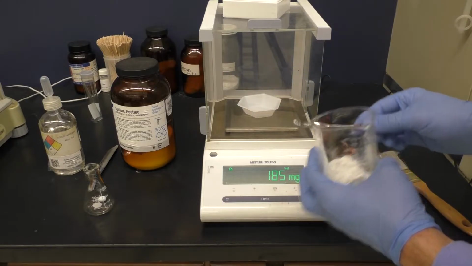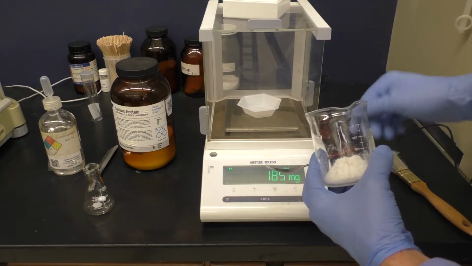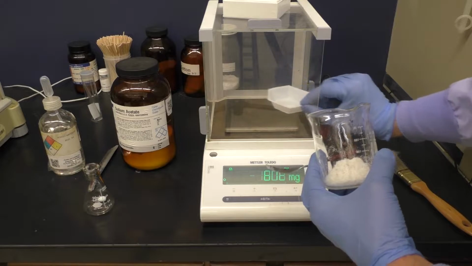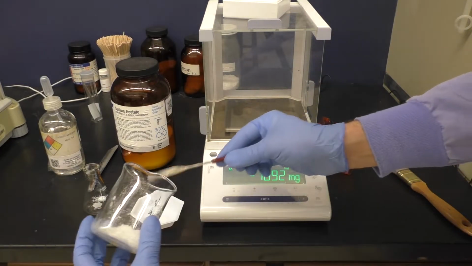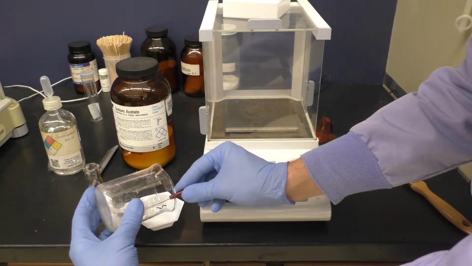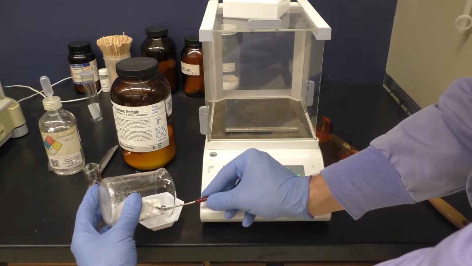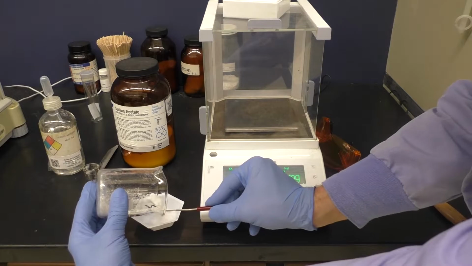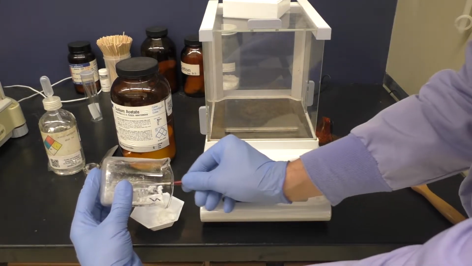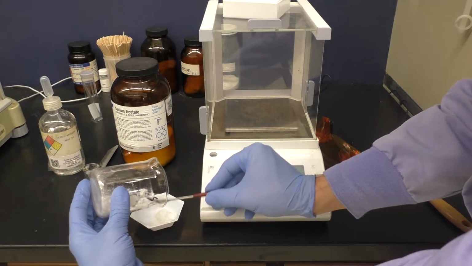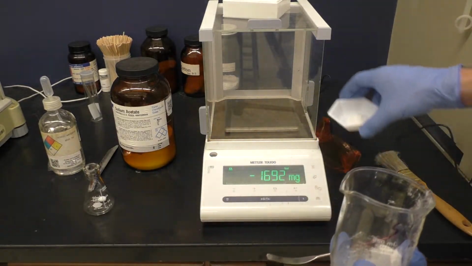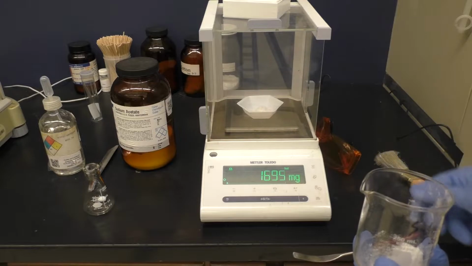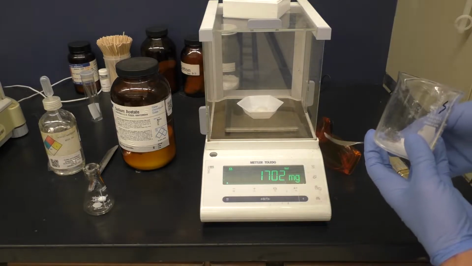It might take me a little bit with this small spatula here. So I'm actually going to pull it off the balance and weigh a much larger amount more rapidly. Put this back on the balance and see where we're at. Okay, so we're getting closer.